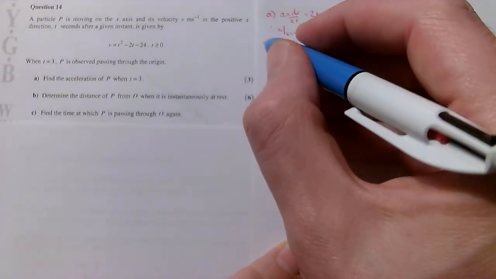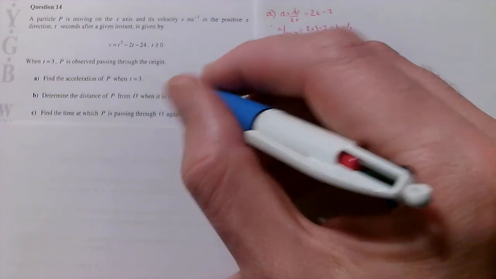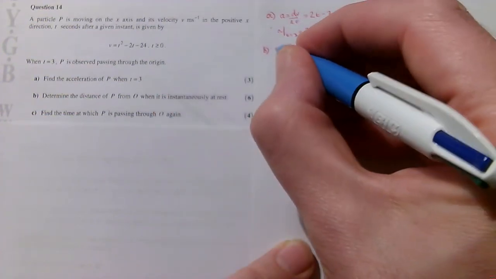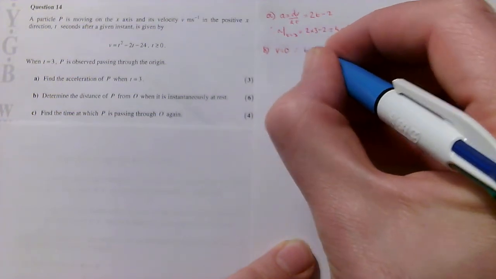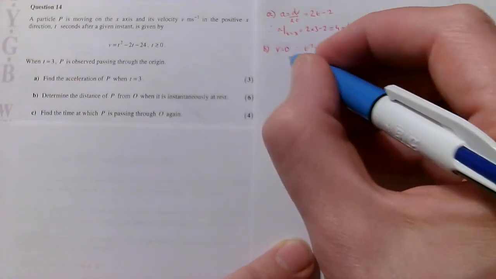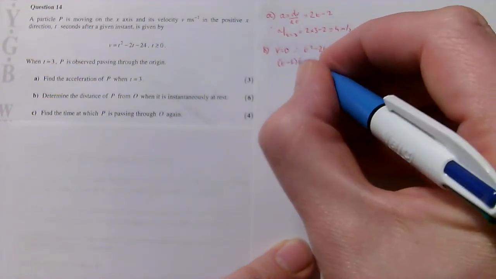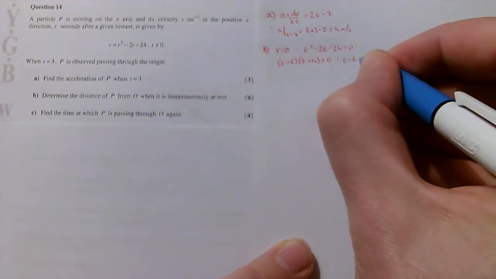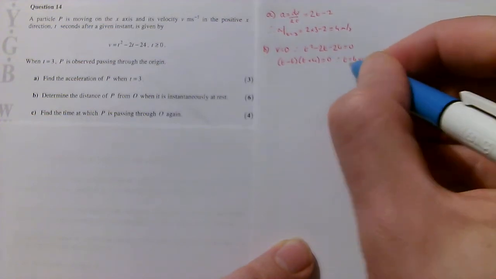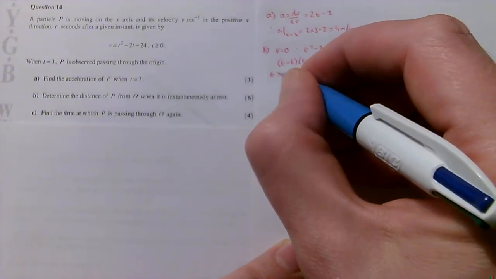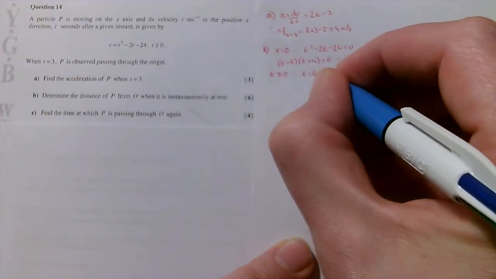Now, the next part is determine the distance when it's instantaneously at rest. So if it's instantaneously at rest, that means velocity is equal to 0. So v equals 0, therefore t squared minus 2t minus 24 equals 0. Factorising that gives me (t minus 6)(t plus 4) equals 0, therefore t equals 6 or minus 4, but t has to be positive. t is greater than or equal to 0, therefore t equals 6 seconds.